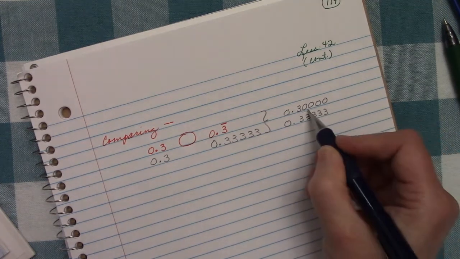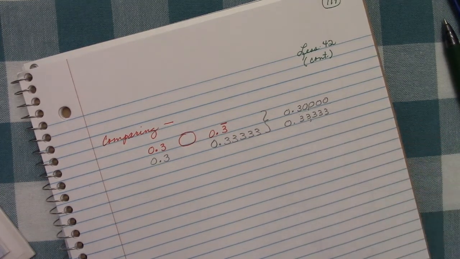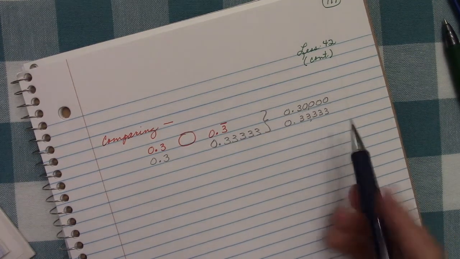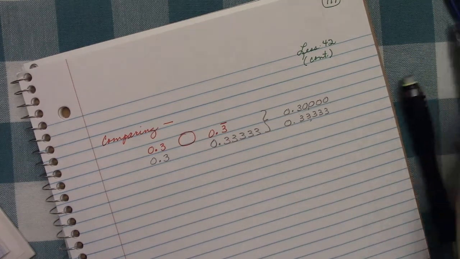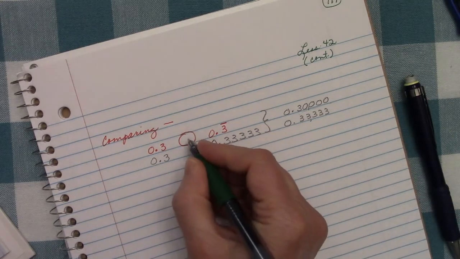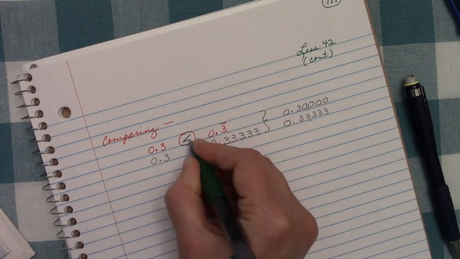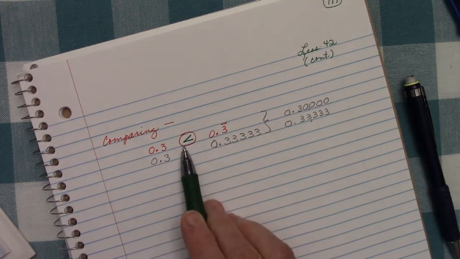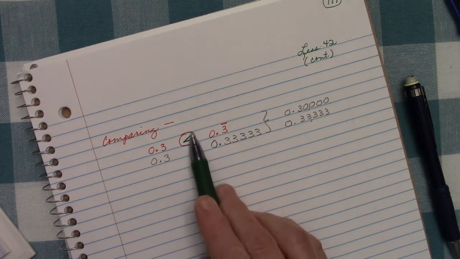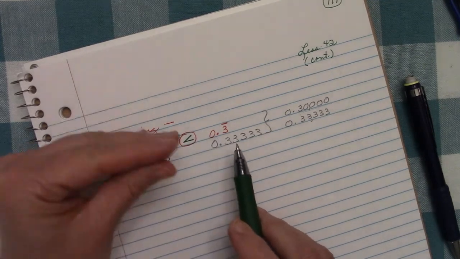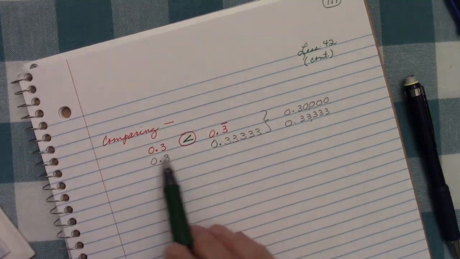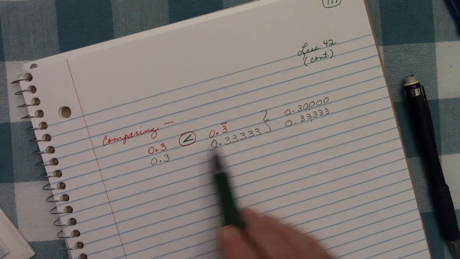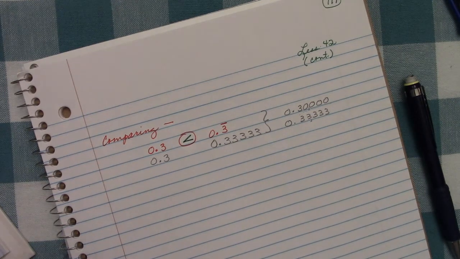And I'm going to ask you, which is bigger, 30,000 or 33,333? Obviously, this one is larger, and so we would indicate that with our less than sign. And remember, we read from the small side of the sign to the larger side. It indicates alligator eating the bigger one. So 3/10 is less than 0.3 repeating.